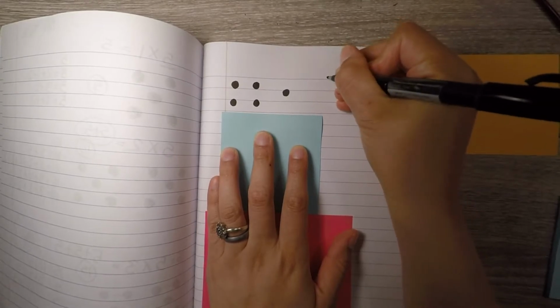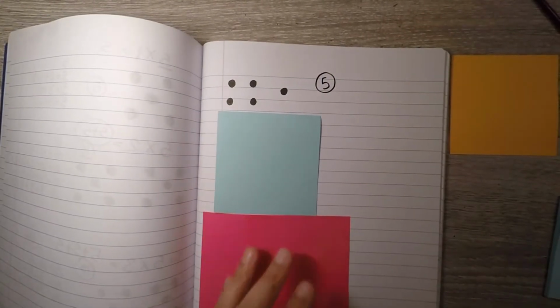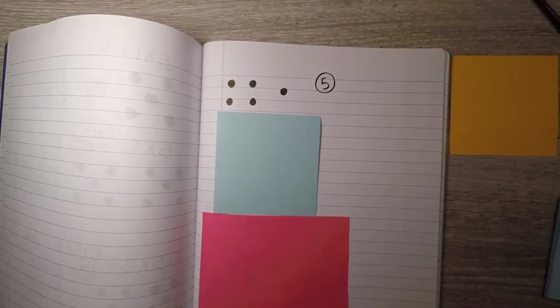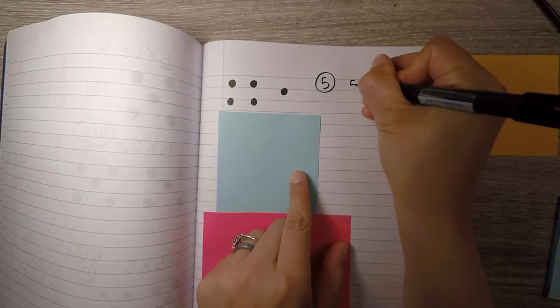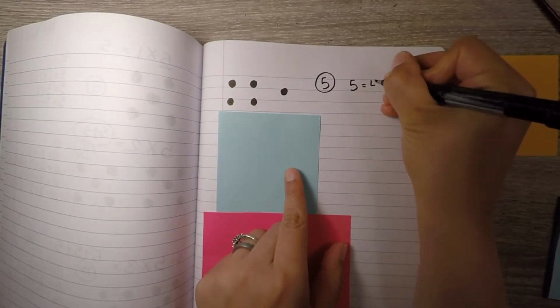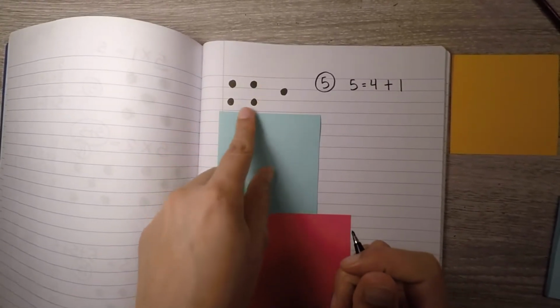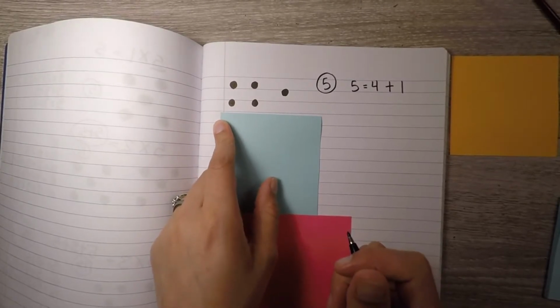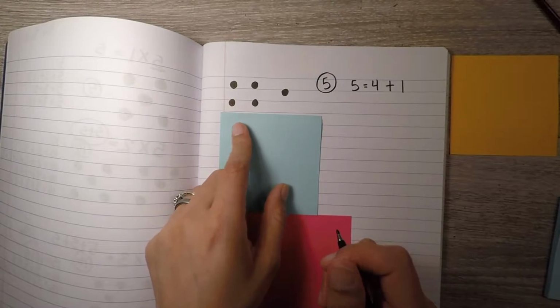How much was it? 5. Amazing work, mathematicians. I'm betting that a lot of you actually saw maybe this number sentence where you saw 5 and you saw it as 4 and 1. That's how I saw it. But I'm also realizing that there are other ways to see this too.